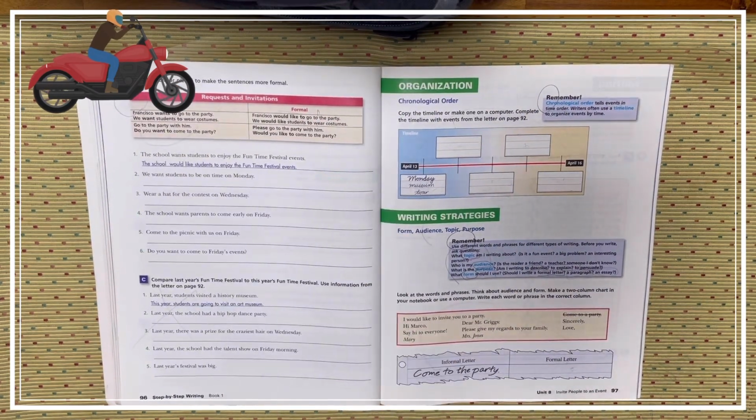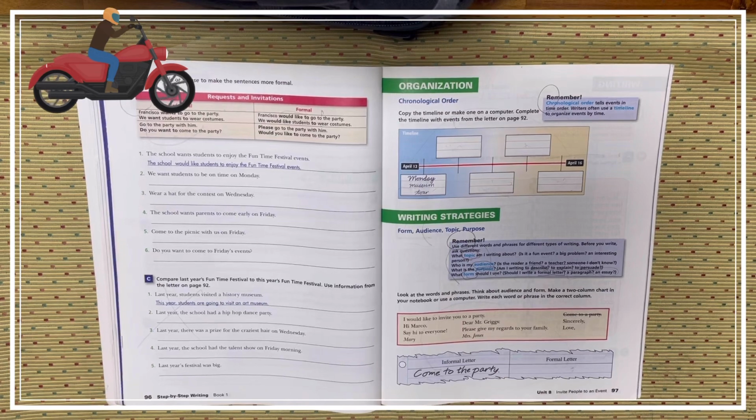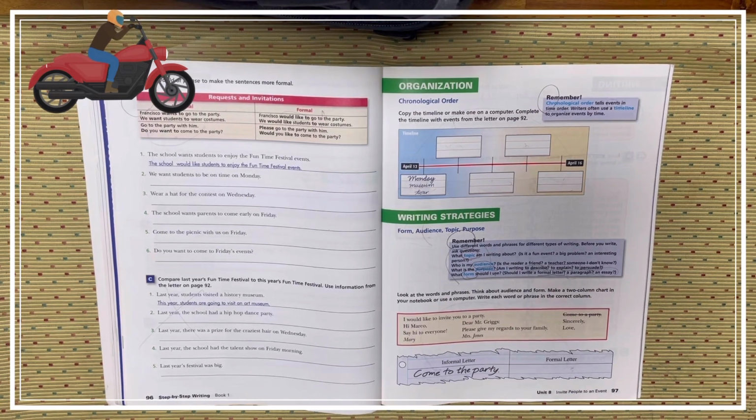Section B, add would or please to make the sentences more formal, more polite. Requests and invitations, 요청과 초대. Informal, 비격식의. Formal, 격식의. Francisco wants to go to the party. Francisco would like to go to the party. We want students to wear costumes. We would like students to wear costumes.